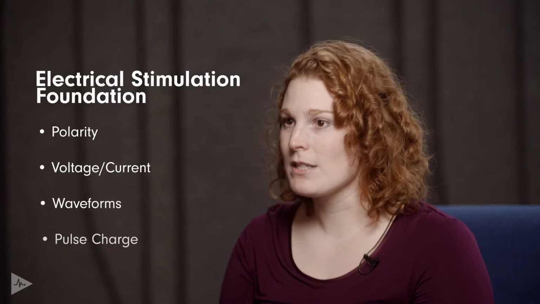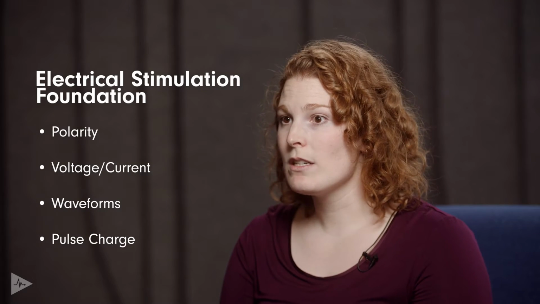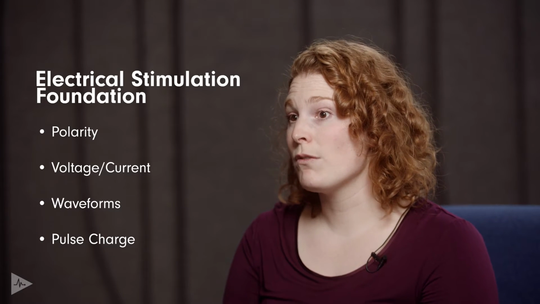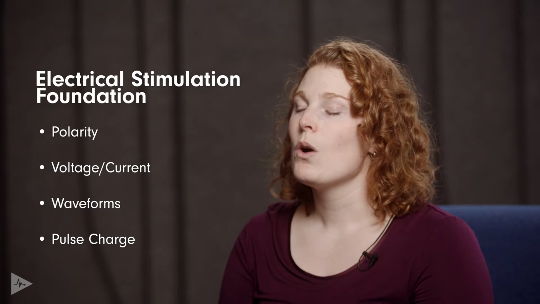The first therapeutic technology we'll be discussing is ESTIM, or electrical stimulation. The following are the 4 main principles for ESTIM: polarity, or positively or negatively charged poles, the voltage and current. So the voltage is the driving force, and the current is the direction of movement of those forces.